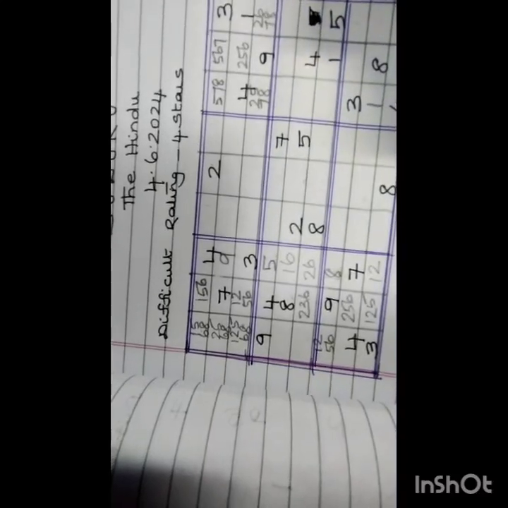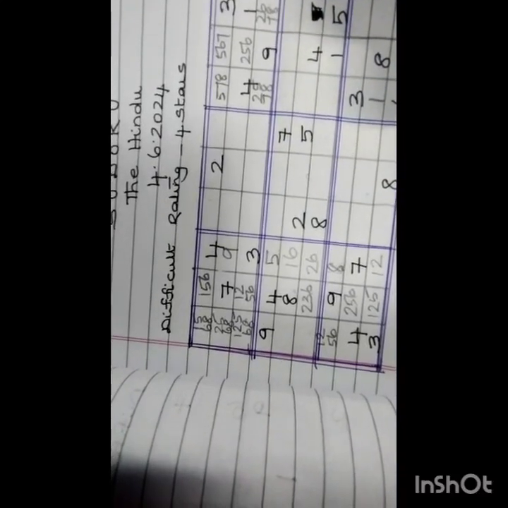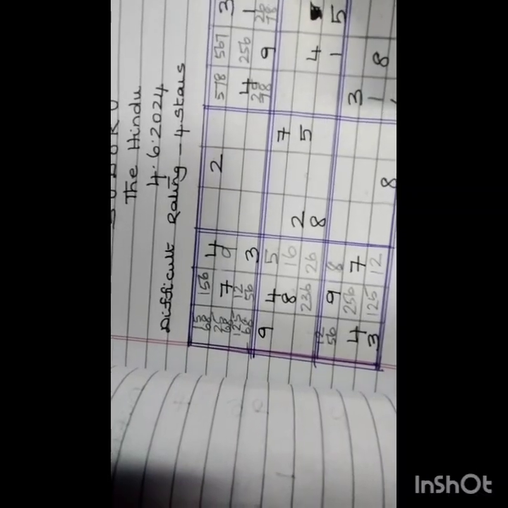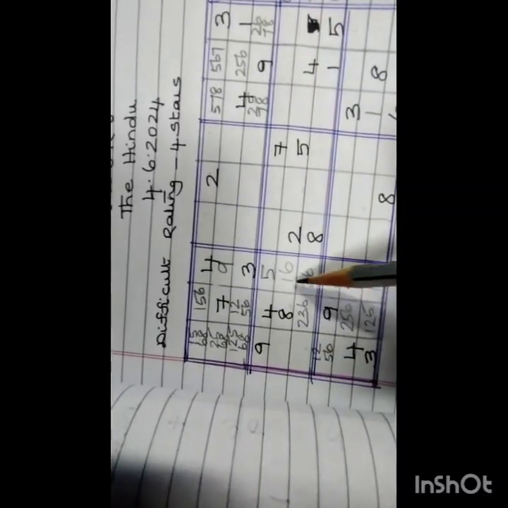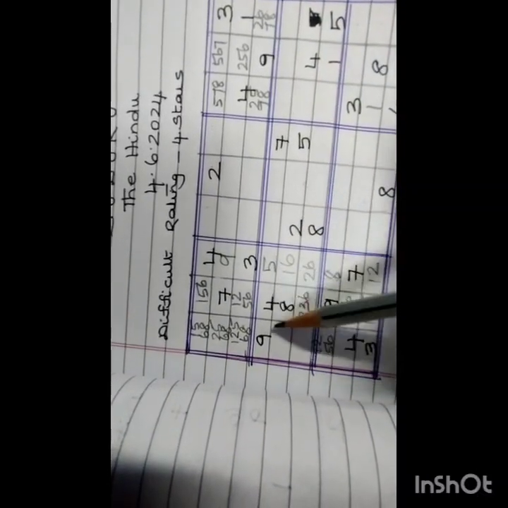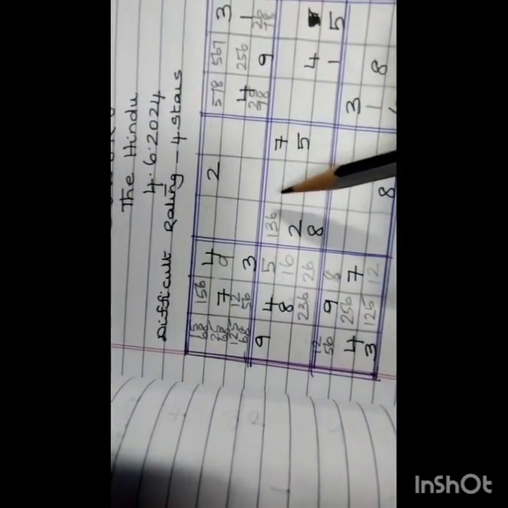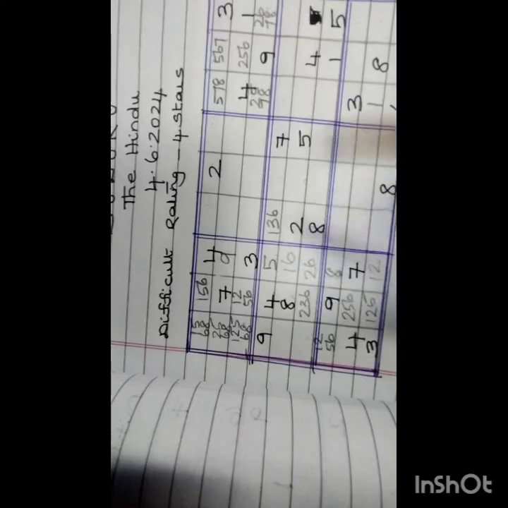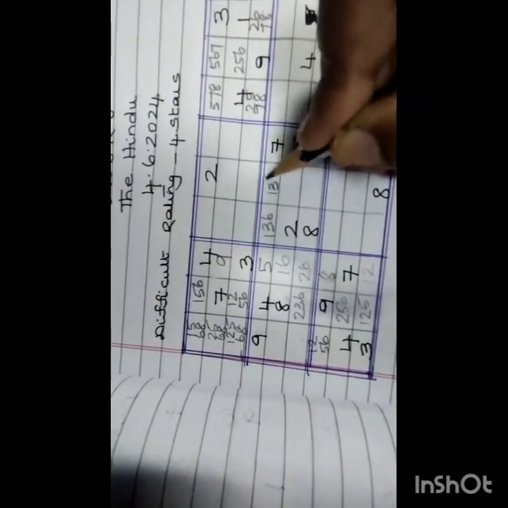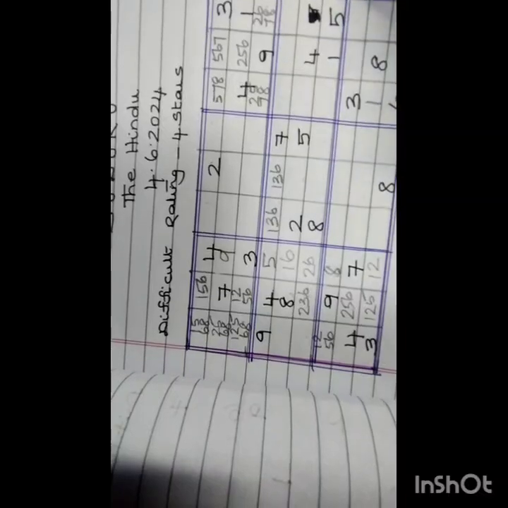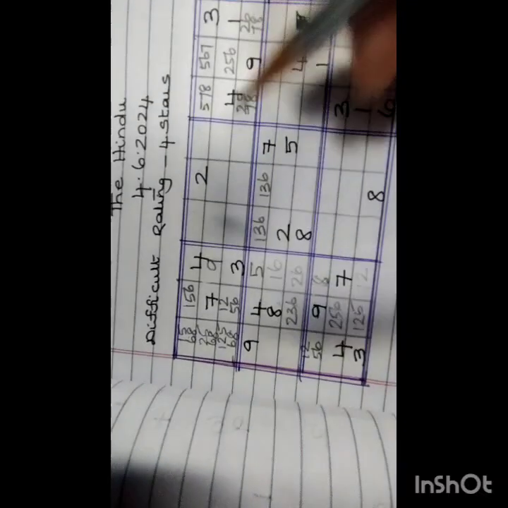4 are there, 5 to be checked. 1, 3, 4, 6, 9. 5 numbers. So here this row we have 4 and 9. So 1, 3, 6. This cell similarly 4 and 9. Write 1, 3, 6. This cell 4 only there in this row, so it cannot be repeated.